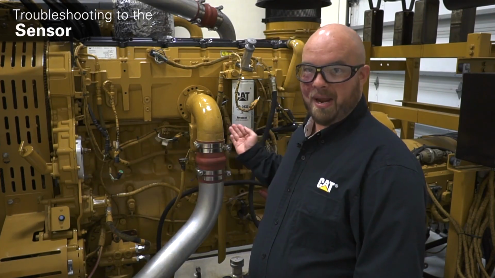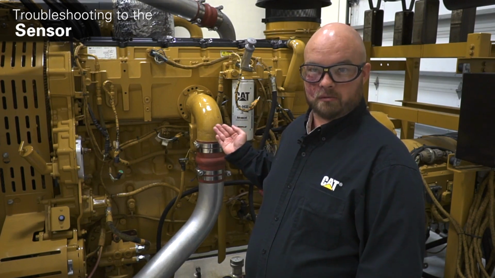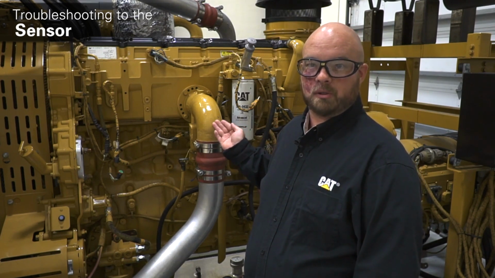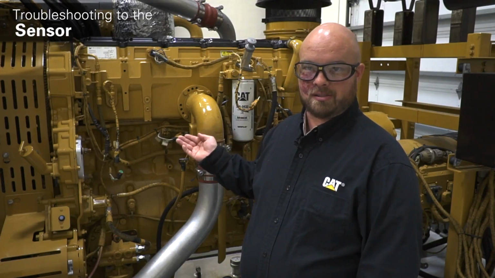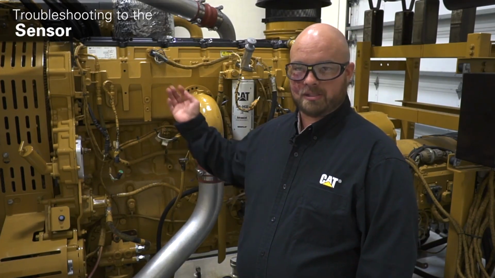So let's change that scenario now. If we made our open circuit condition and we waited our debounce time, and the code did not change from a -4 to a -3, well, what would that tell me about my sensor? I've made an open circuit condition, and from this point all the way back, the ECM is still reporting that it has a -4 voltage below normal. So nothing changed in our circuit when I disconnected the sensor. In that scenario, that tells me that my sensor is not the root cause of our issue.